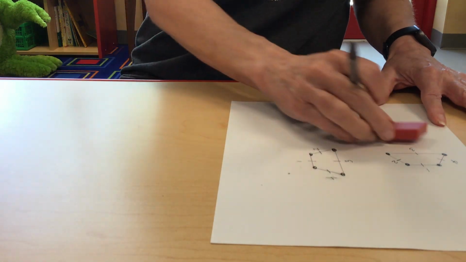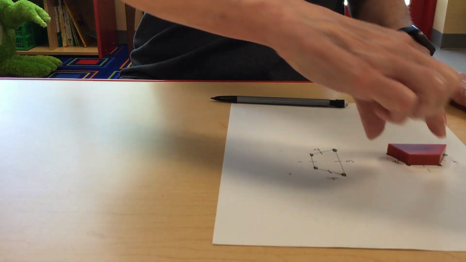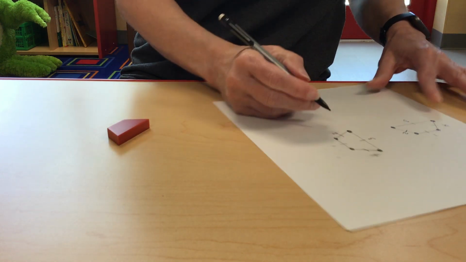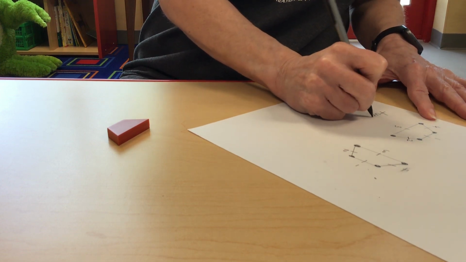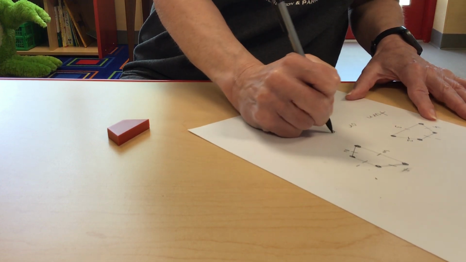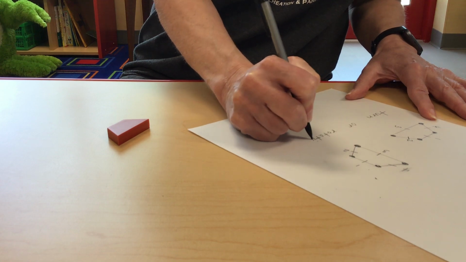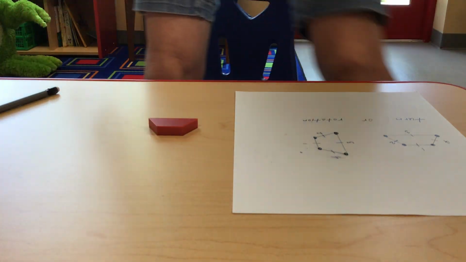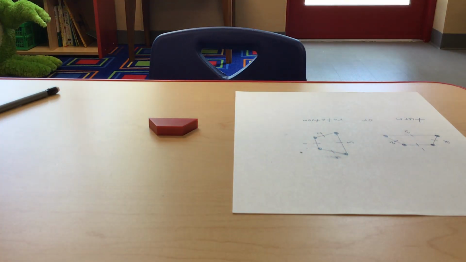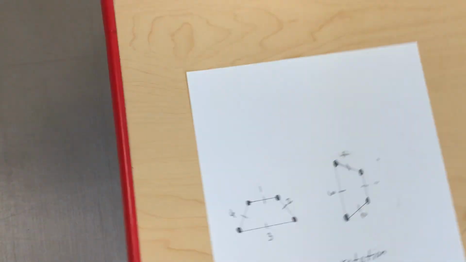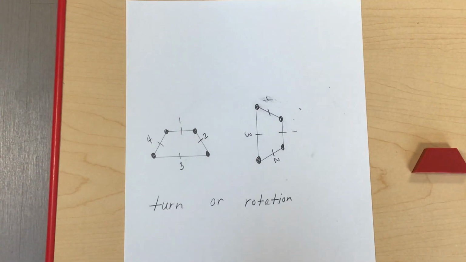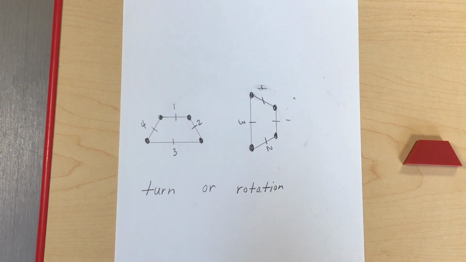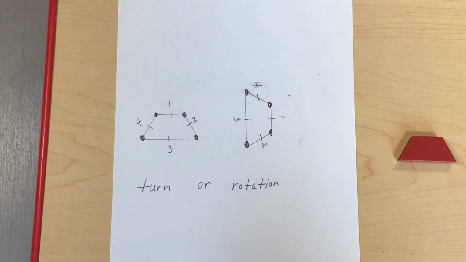Now, I started here with my trapezoid. I shifted here. So I'm going to write turn or rotation. And that's your last Fantastic 5 job. Let me show you this way so you can see a little bit better. That's what you need to have on your clean white sheet, showing a turn or a rotation. I use that trapezoid because it made it really easy to see.